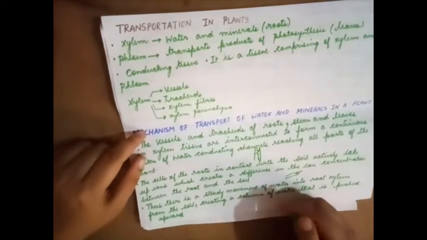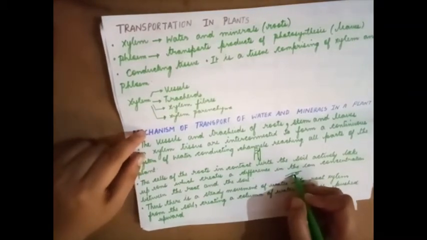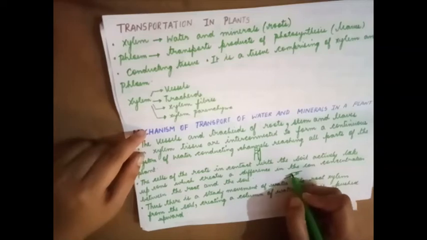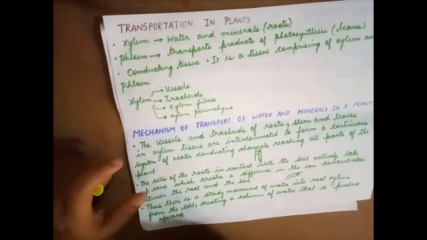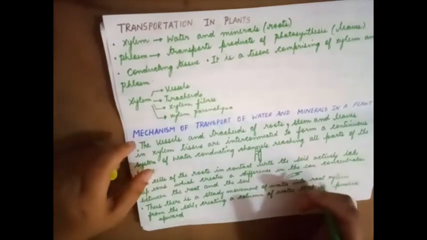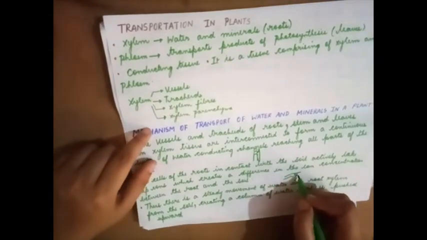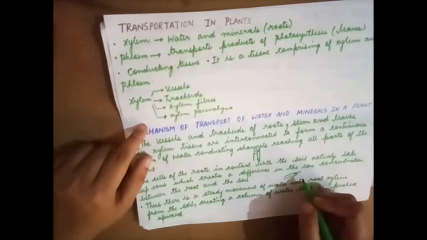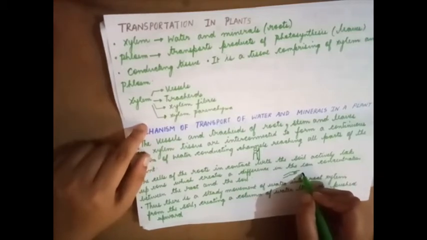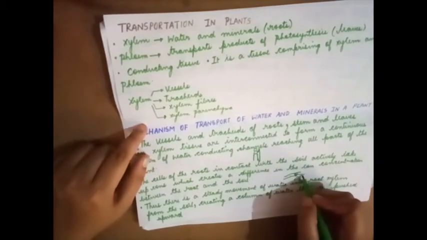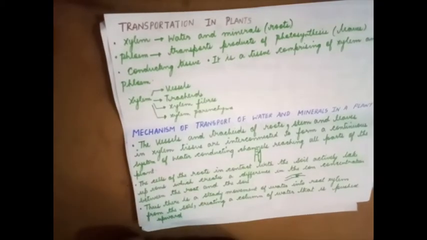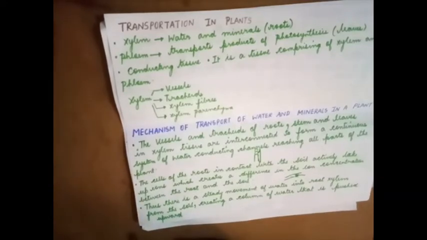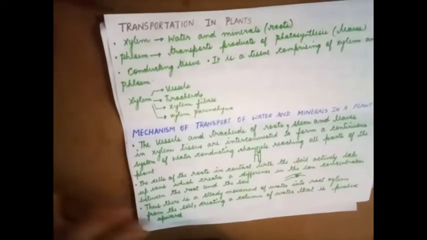When I say actively absorbed, it means it utilizes energy. So as they are actively absorbed, the concentration of these ions or the solute increases inside the root hair. Once the concentration of the solute increases inside, immediately the water molecules rush inside the root hair, pushing these ions.